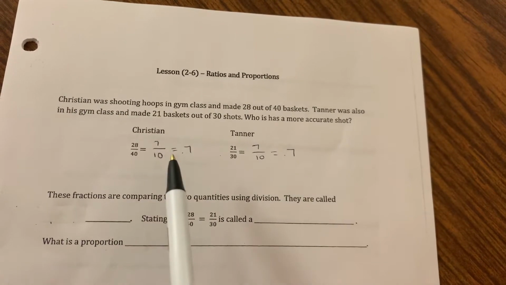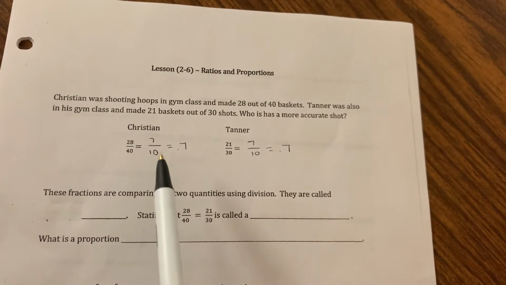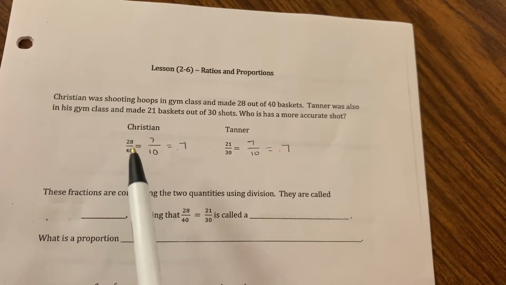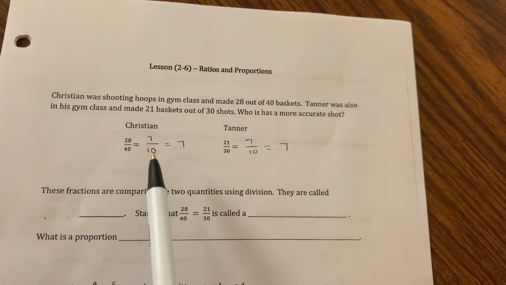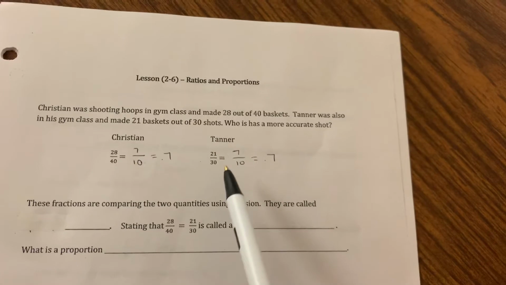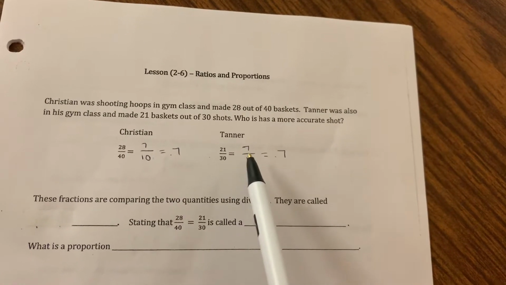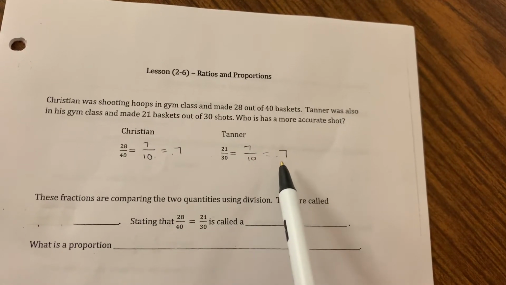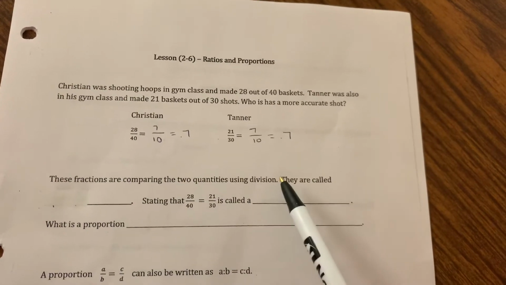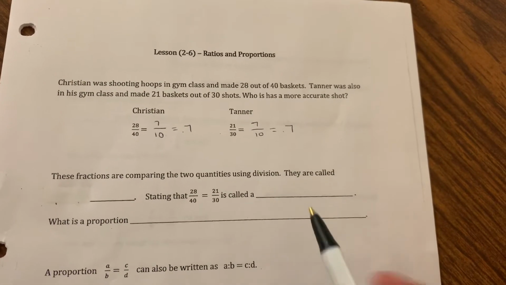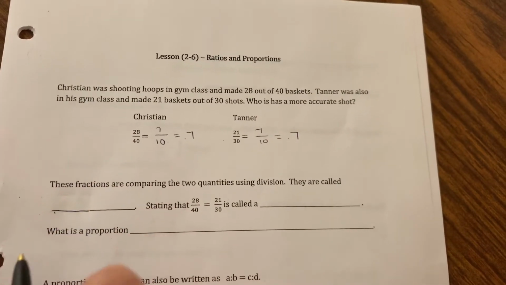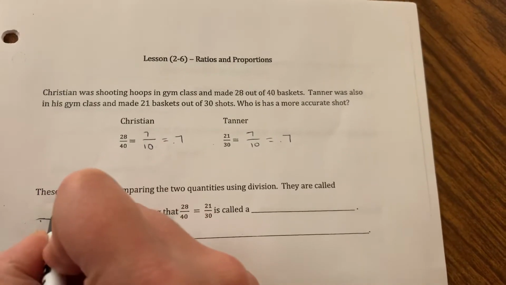As you can see here, 7 out of 10 is what I got when I reduced the 28 out of 40, dividing both by 4, which is 0.7. Tanner has 21 out of 30, which reduced is 7 out of 10, which is also 0.7. So they're the same. These fractions are comparing two quantities using division. They are called ratios.